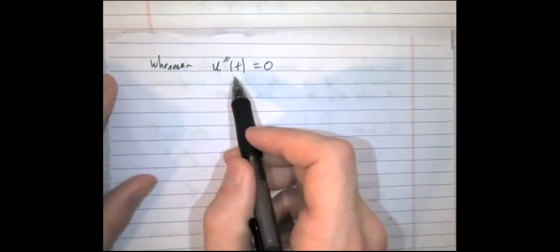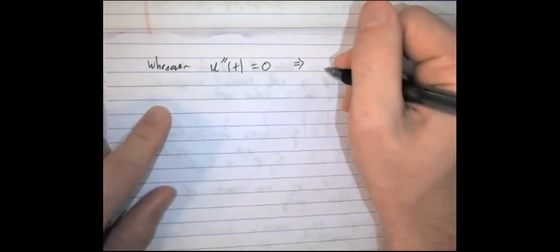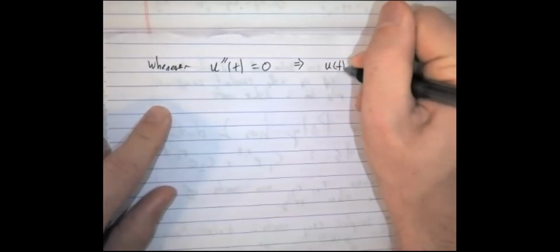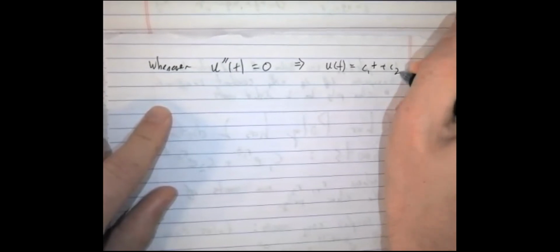Do you remember this calculation that we arrived at yesterday? Right, but the second derivative of u being 0 tells us immediately what the general form of u has to be. This implies that u of t is equal to c1 t plus c2.